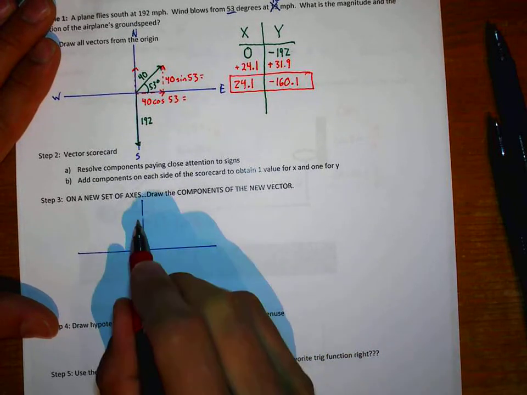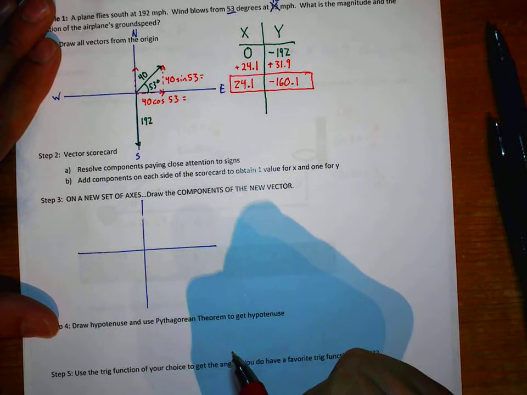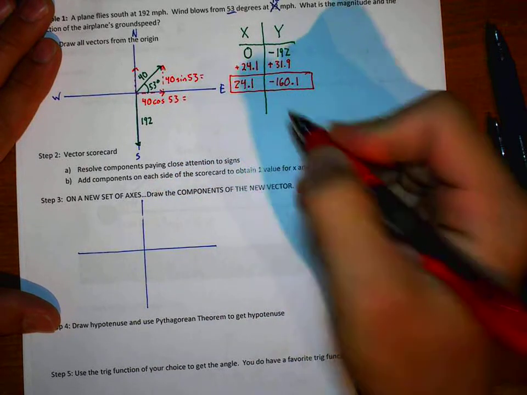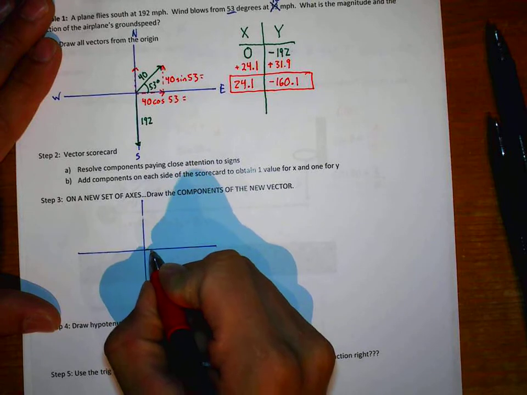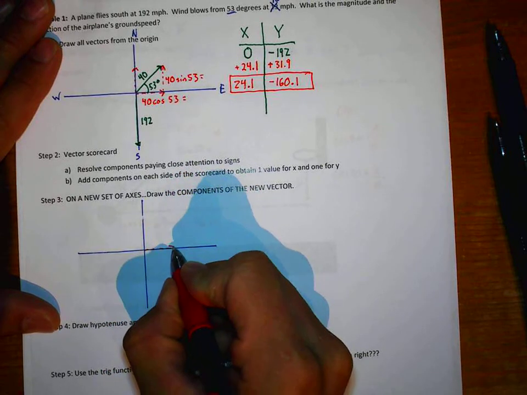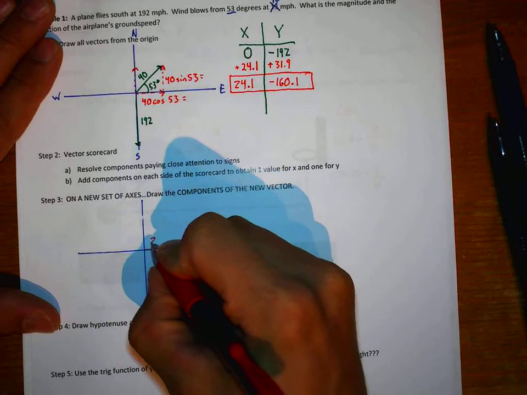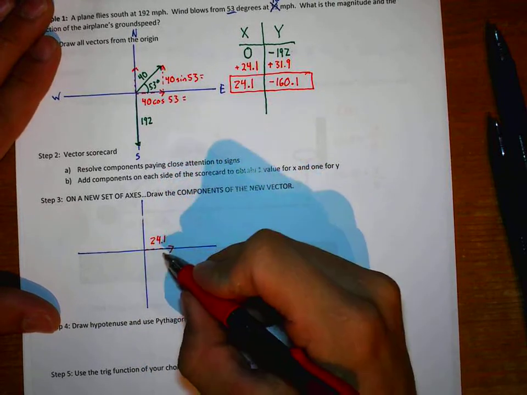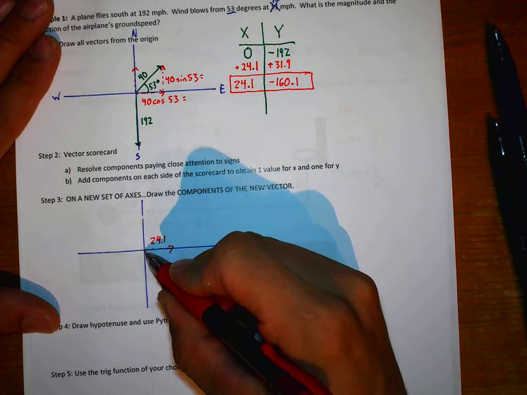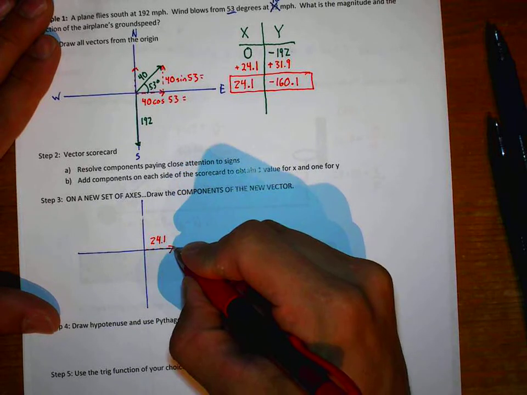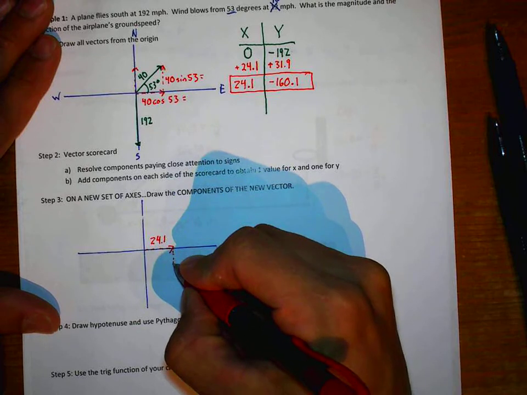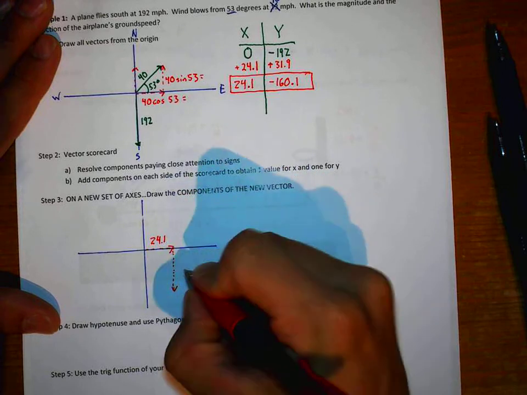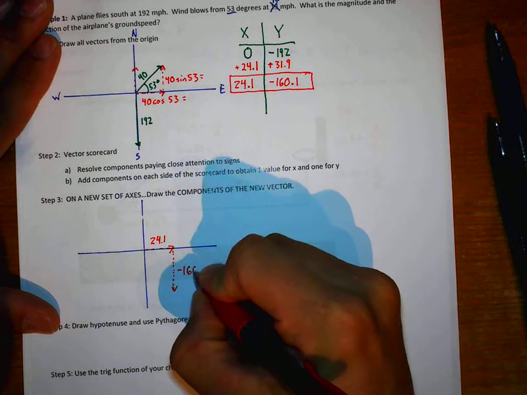So on a new set of axes, we're going to draw the components of the new vector. All right, so I always start with x when I do this. So I'm going to go over 24.1, and then instead of drawing the y component from 0 like we've been doing, I'm going to actually go here and draw this, and this is 160, negative 160.1.